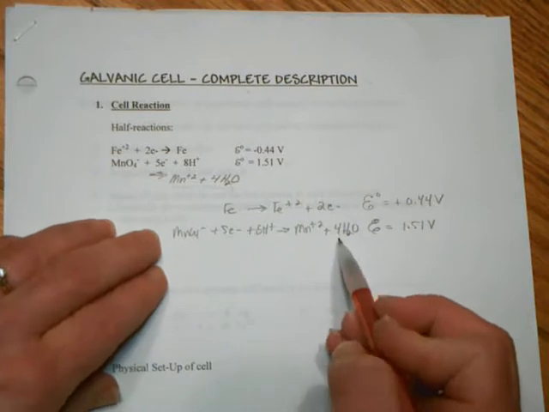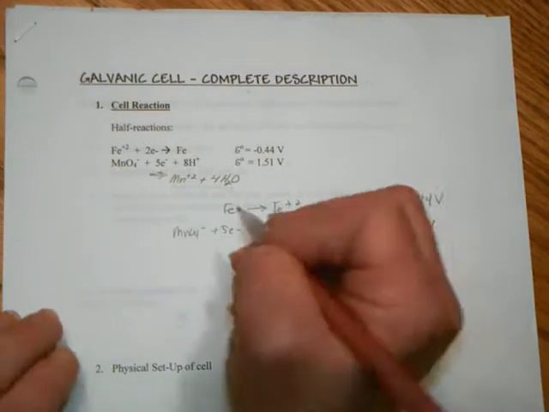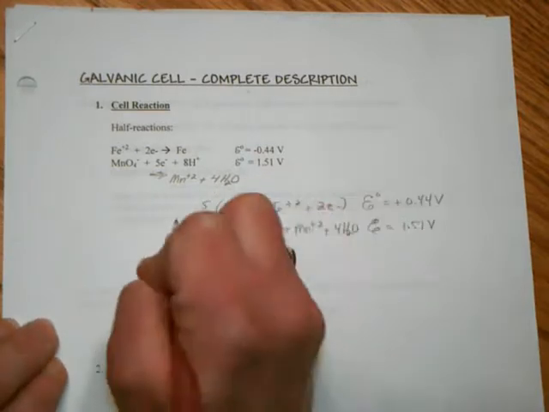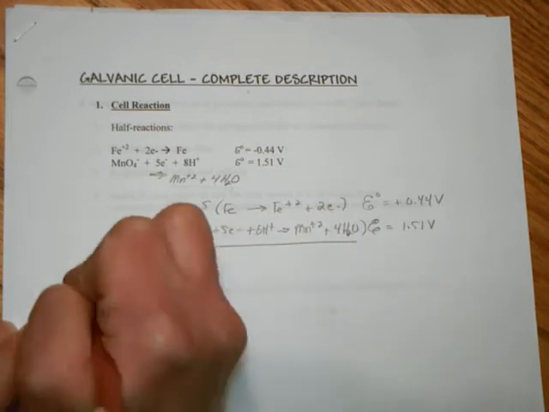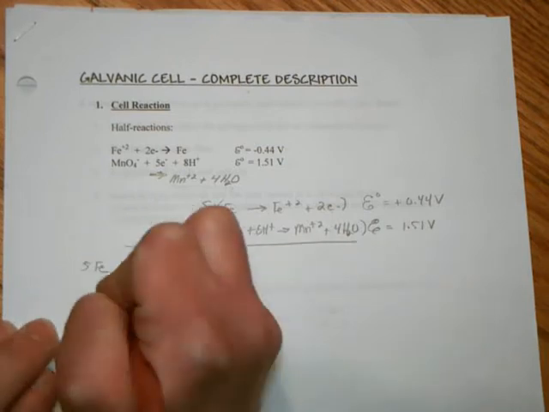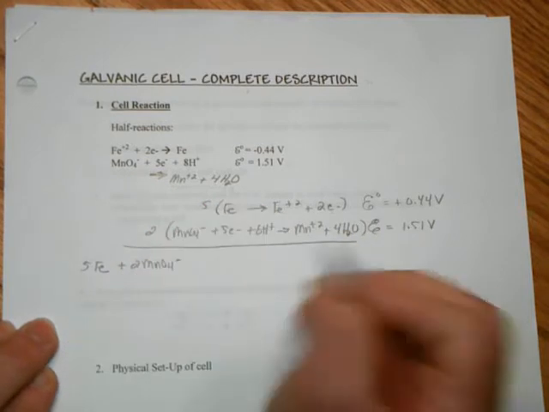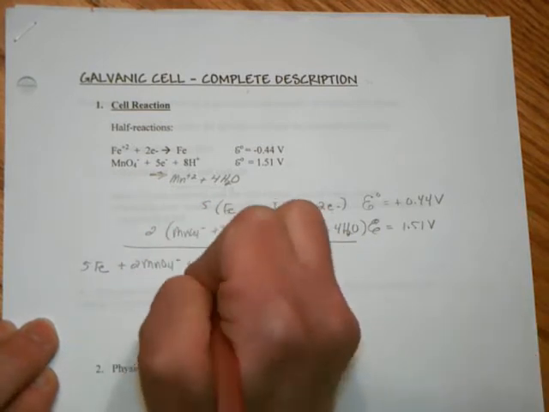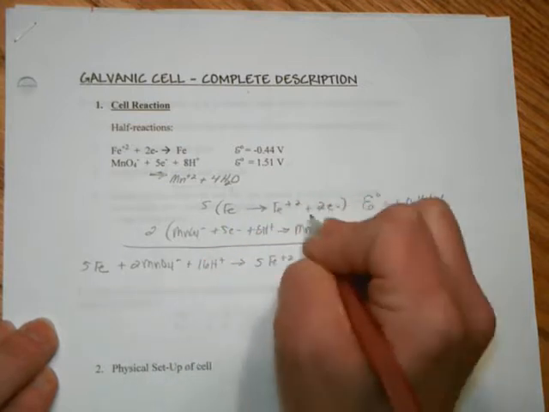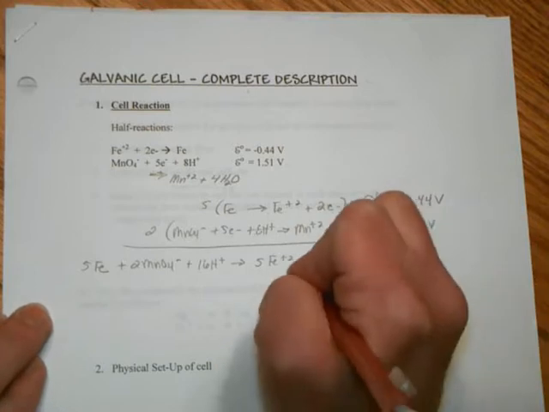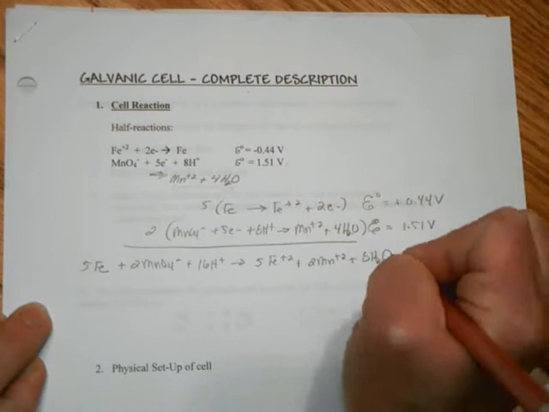The only thing that we need to do is to multiply through to make sure the total number of electrons is equivalent on product and reactant side. So multiplying this through by 5 and this through by 2. Then when we add everything, we would get 5 iron plus 2 permanganate ion plus 10 electrons, which we hope will cancel, plus 16 hydrogen ion, yield 5 iron plus 2, plus 10 electrons, which cancel, plus 2 manganese plus 2, plus 8 waters.